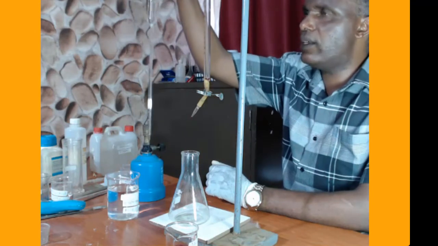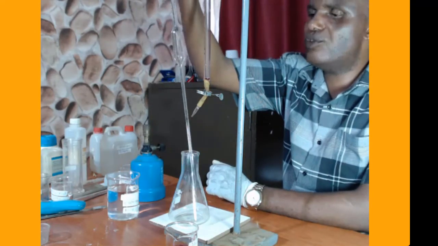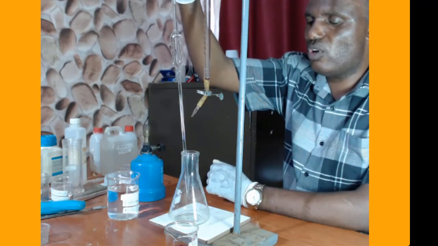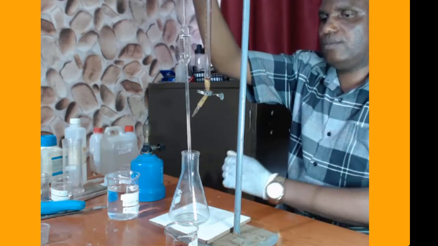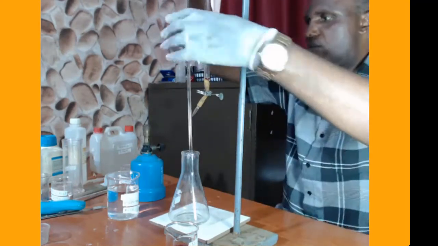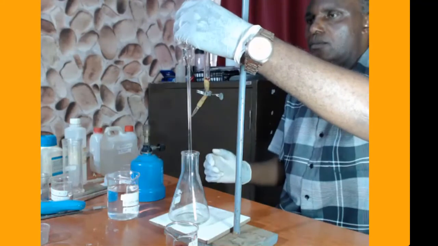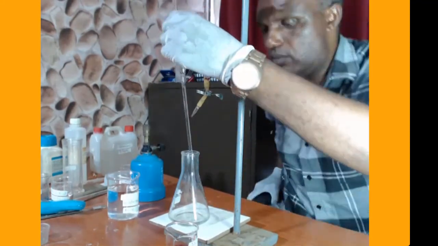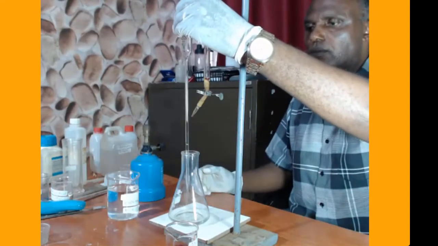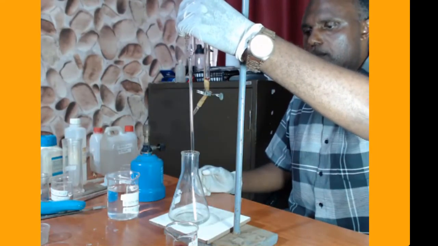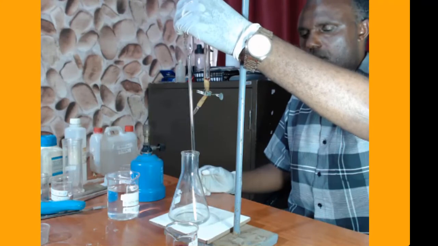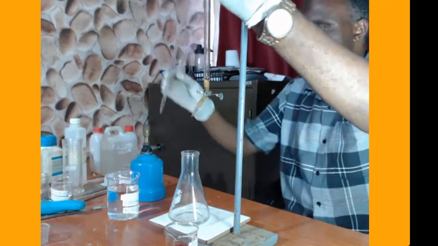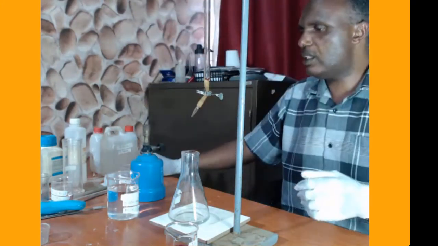We have exactly 25 centimeters cubed of oxalic acid. That is oxalic acid, 25 centimeters cubed.